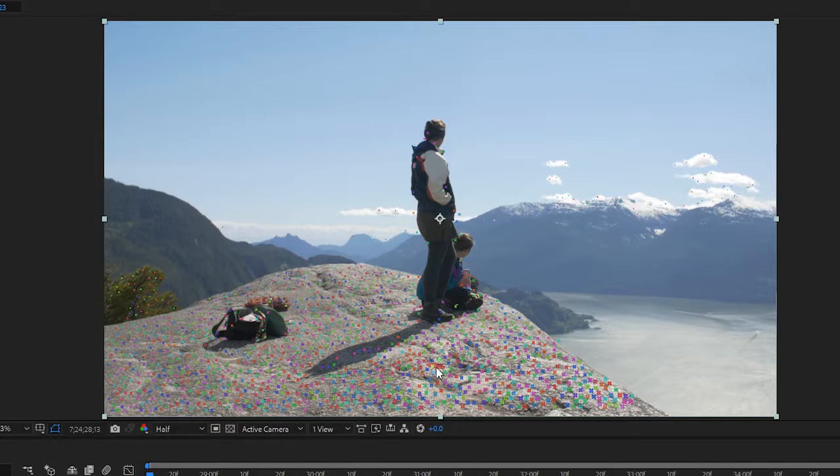Choose tracking points on an object that's not moving. So for example, our subject here in the foreground would be a bad choice, and the mountains in the background would be a good choice. Because we're also putting in a sky that's going to be really far away from us technically, it's a good idea to choose tracking points that are far away from your camera.